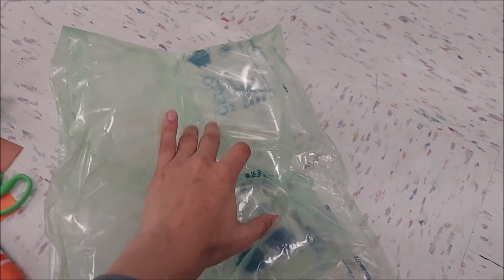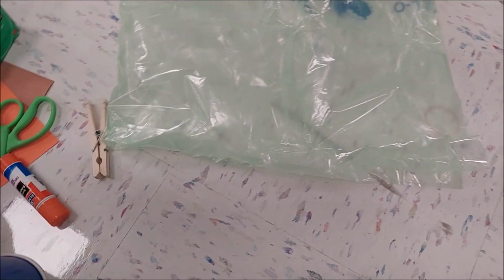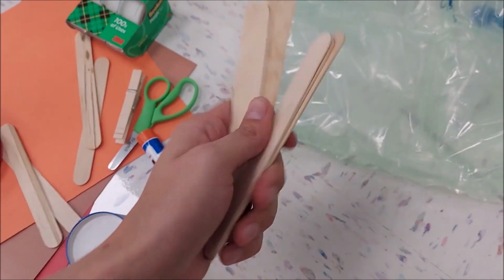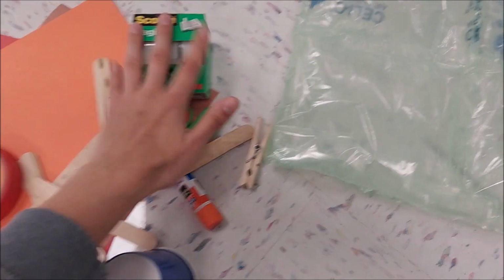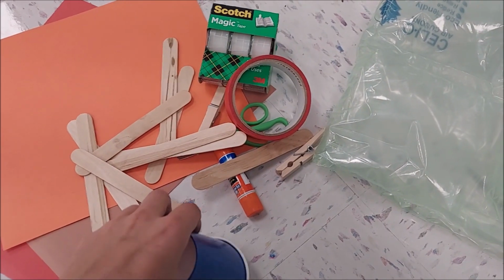Before I let you go, though, let me show you my materials. So I had this plastic, but if it gets a hole in it, it's going to sink, so you have to be careful. I would definitely use popsicle sticks to make a sail for like a sailboat. You'll need a lot of tape for this. So if you want some strong tape, like duct tape, I would get that.